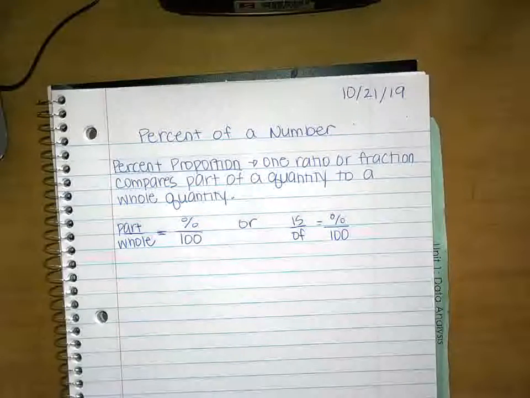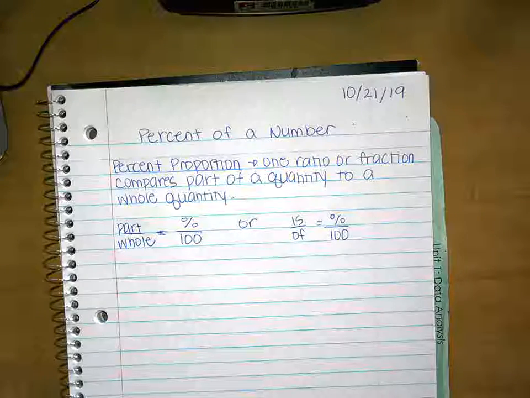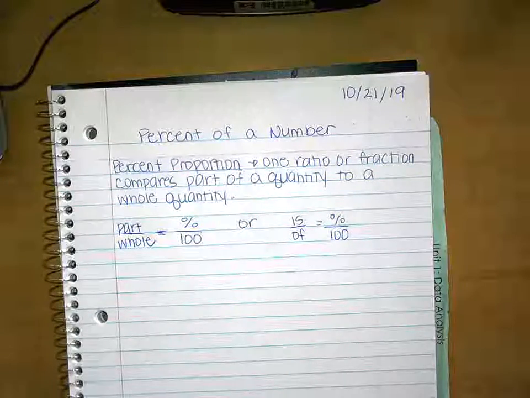Do you guys remember when we did that walkabout around the room and there were those percent problems and half of you were like, I have no idea what you are talking about? Oh, yeah. That's this. Okay?